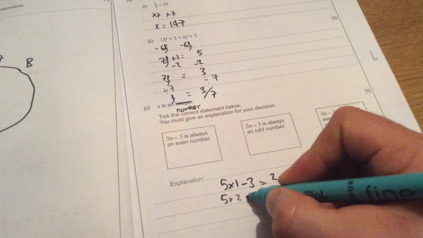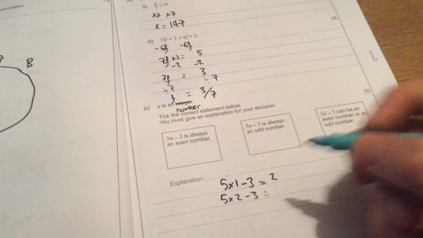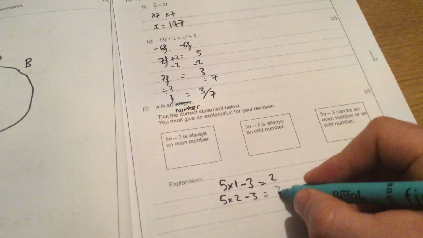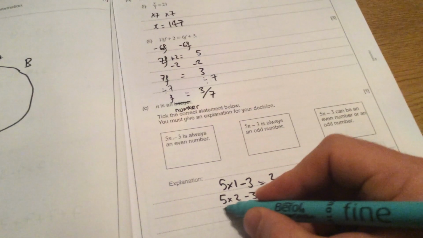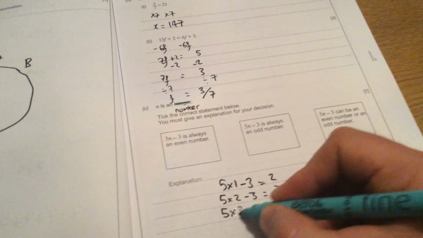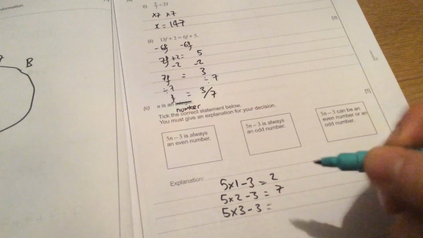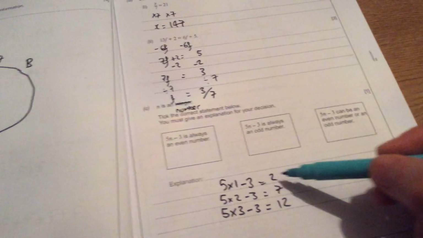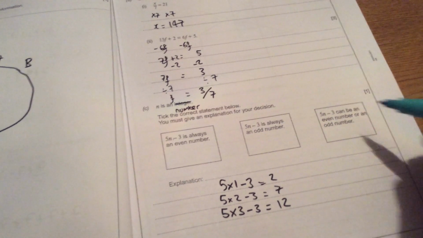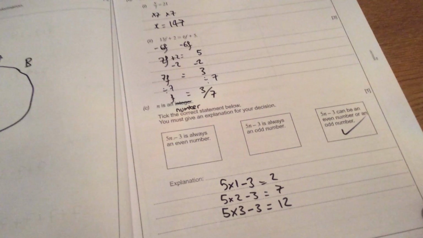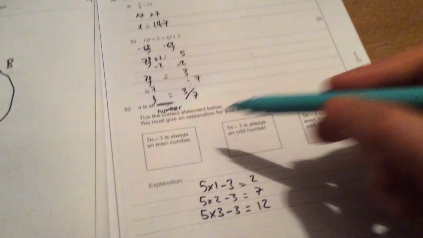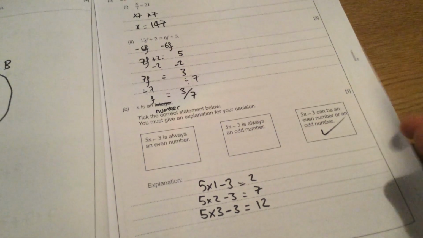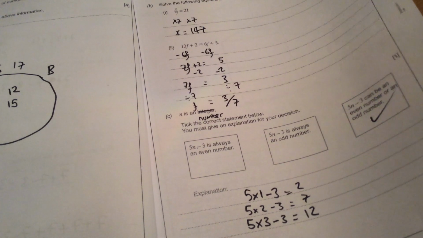5 times 2, take away 3. 5 times 2 is 10, take away 3 is 7. That's odd. But I'm going to try one more just in case I made a mistake. 5 times 3, take away 3. 5 times 3 is 15, take away 3 gives me 12. Okay, so I've got an even, an odd, and an even. So it's going to be this one because it could give you any of the 3. Okay, it's not necessarily even every time, not necessarily odd every time. It could be either one. Okay, that's 7 done. It's very, very straightforward. 6 marks.